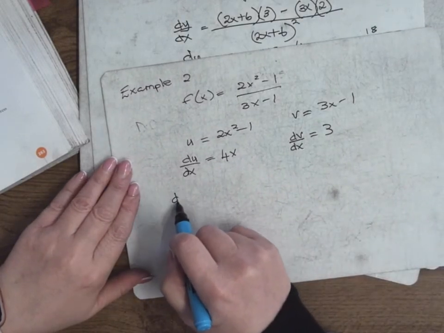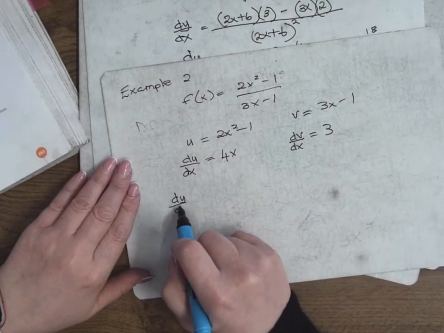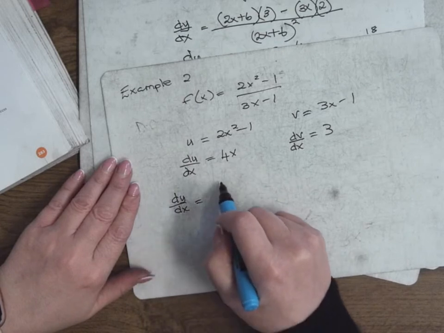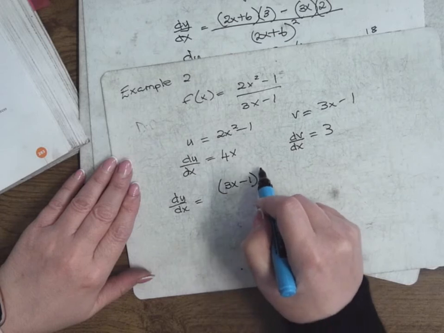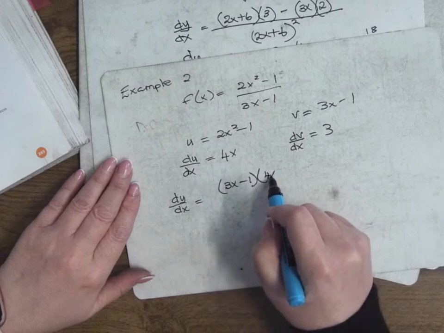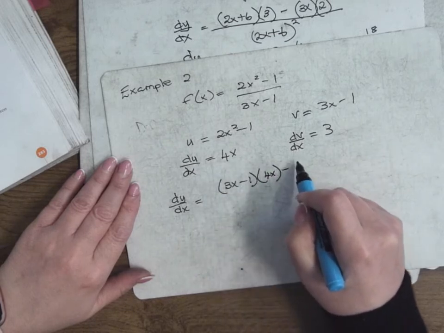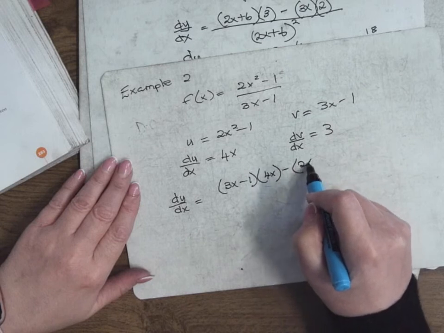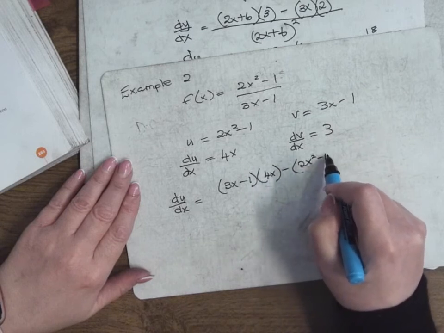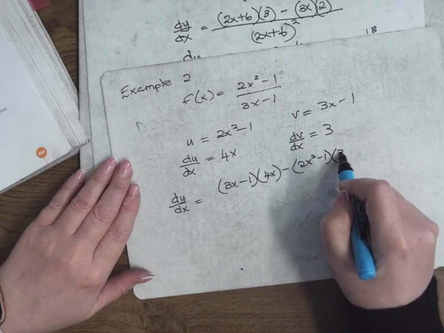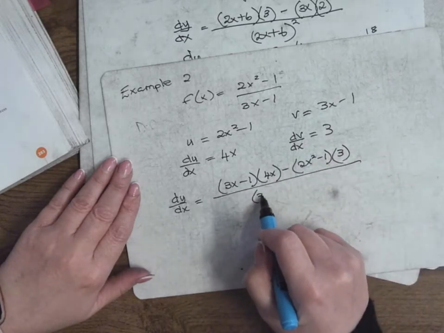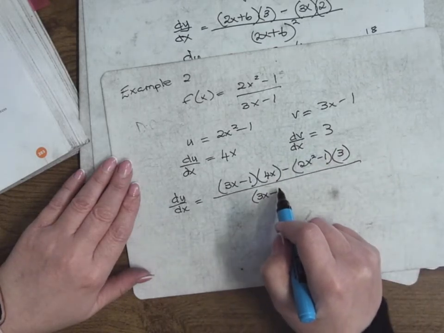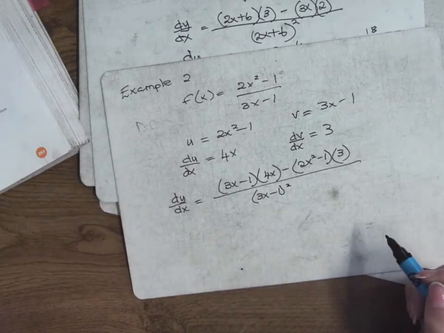So dy dx is equal to v, which is 3x minus 1, times du dx, which is 4x, minus u, which is 2x squared minus 1, times dv dx, which is 3, all over v squared, 3x minus 1 squared, okay?